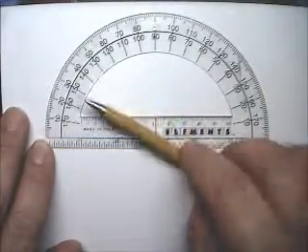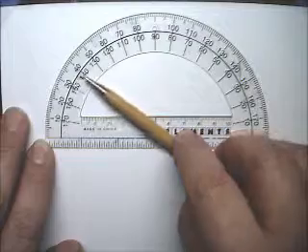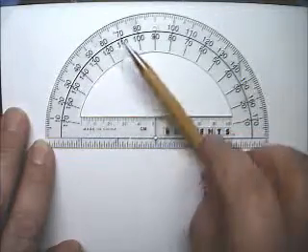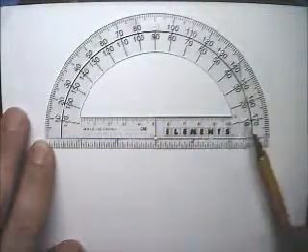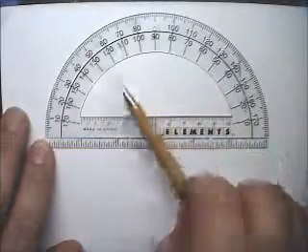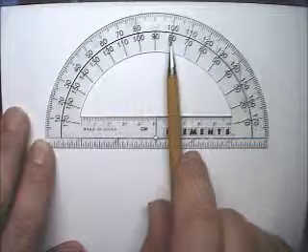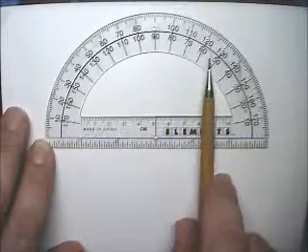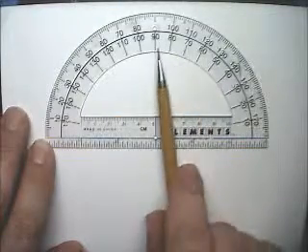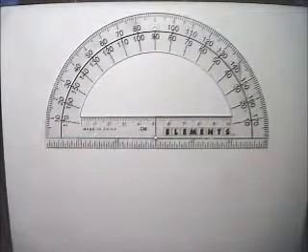Now, if you're measuring an acute angle, you would use these smaller numbers. If you were measuring an obtuse angle, then you would use the bigger numbers, because the obtuse angle would be bigger than 90, so you wouldn't use the smaller numbers. Acute angle is just the opposite.